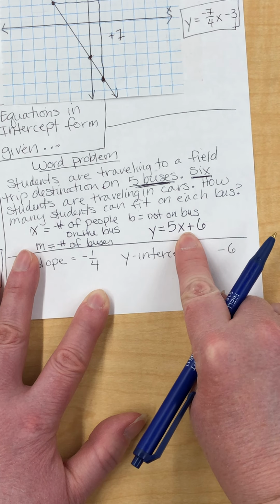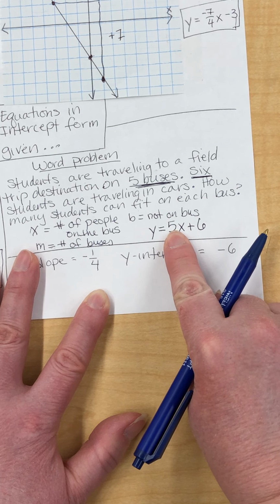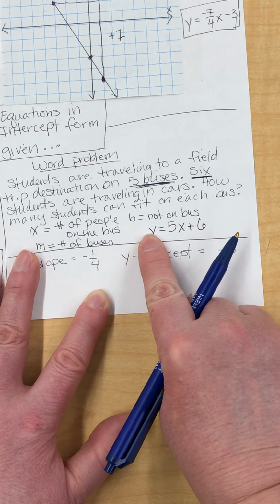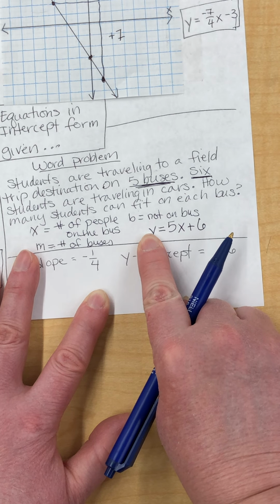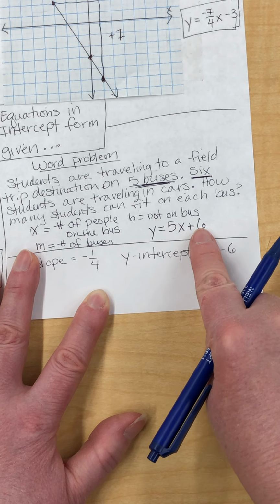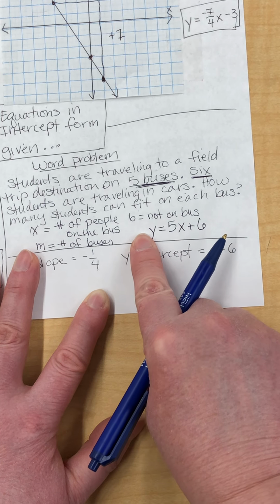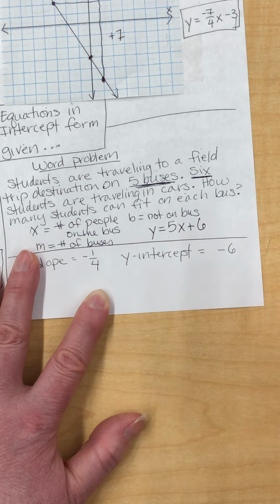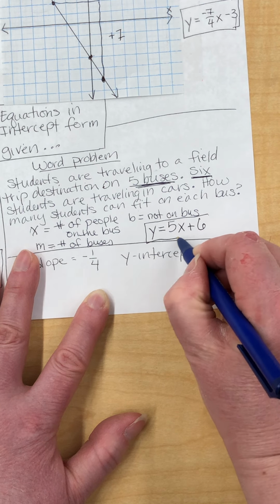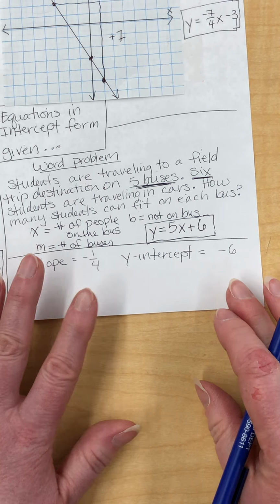So we have the amount of kids who are on one bus times 5 buses plus 6 kids will equal the total amount of students going on the field trip. So when you solve it, you would subtract the 6 and then divide the 5 out, and you would figure out how many people are on each bus. But here's the equation for this information.